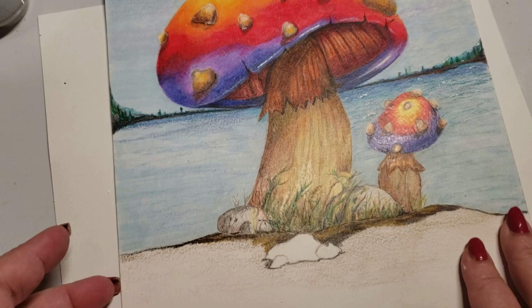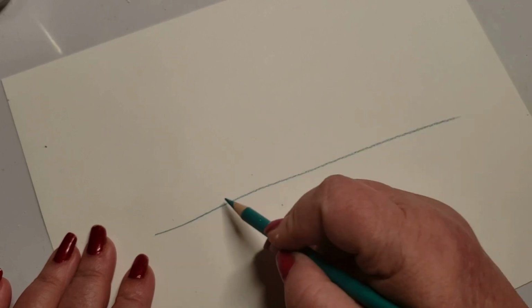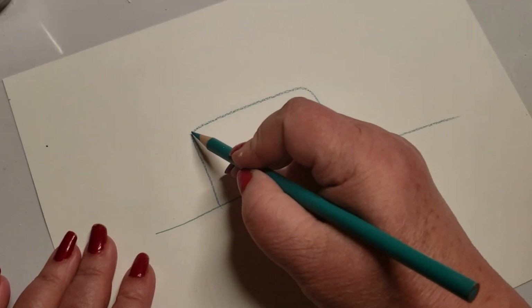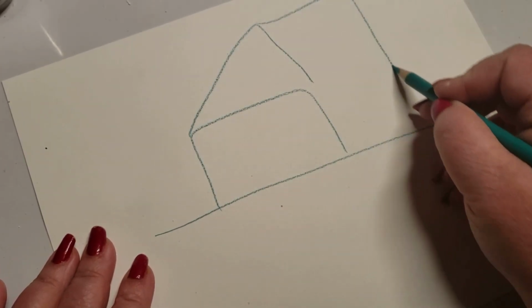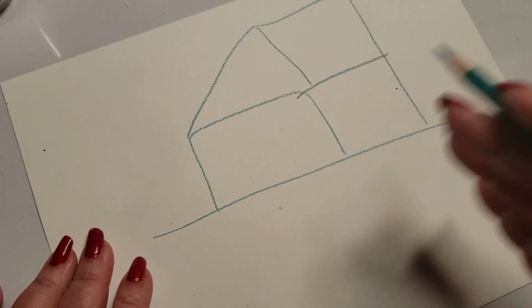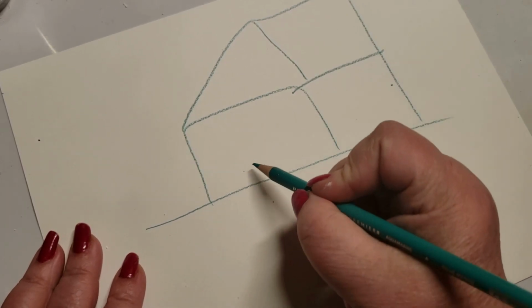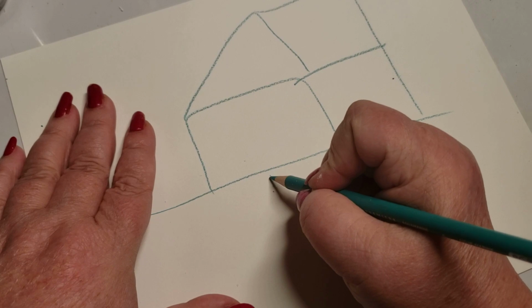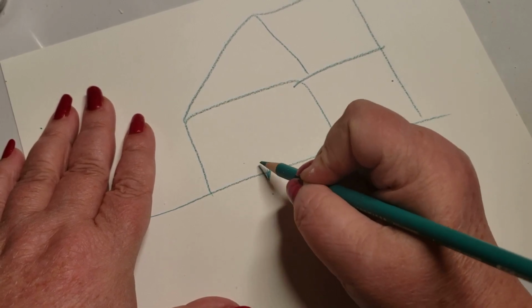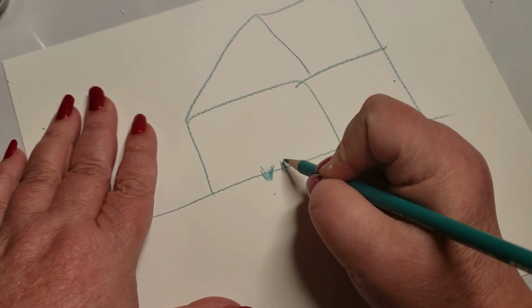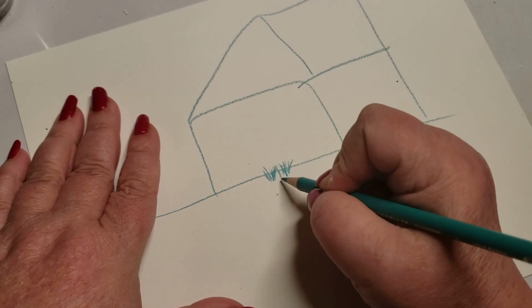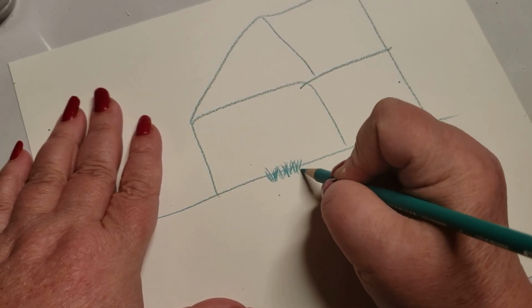Now, what happens if you're drawing, say, a house? Okay, so you have a house. If you put your grass going like this up to your house, of course this is quick.